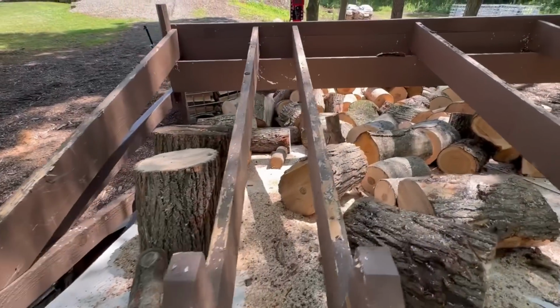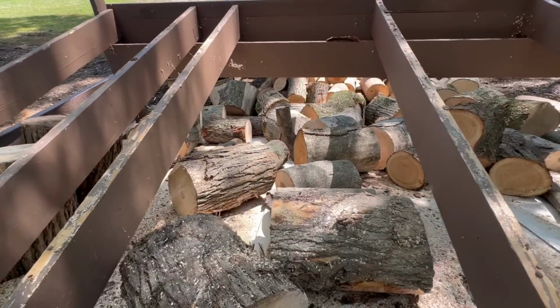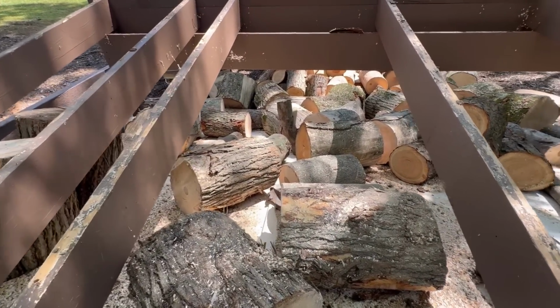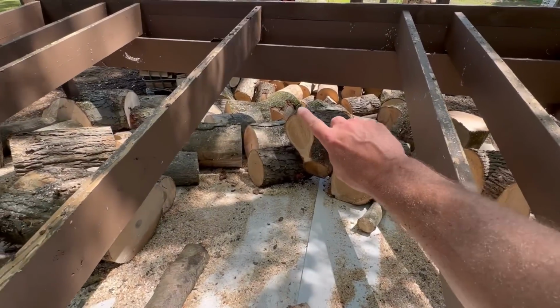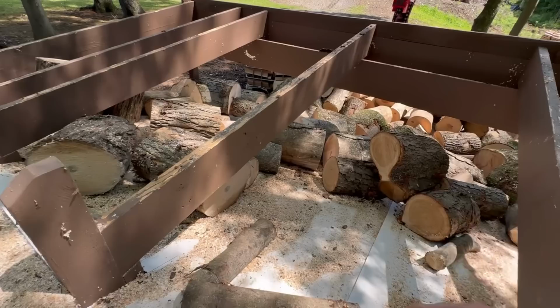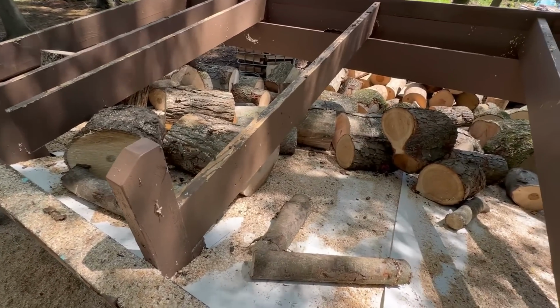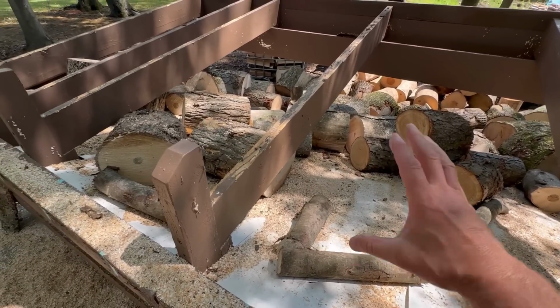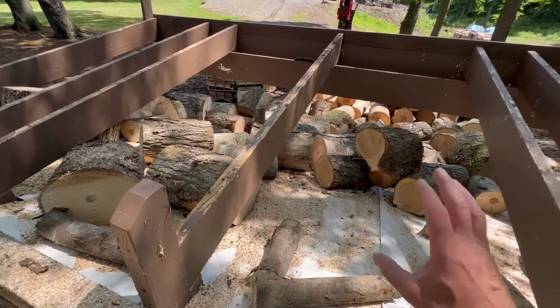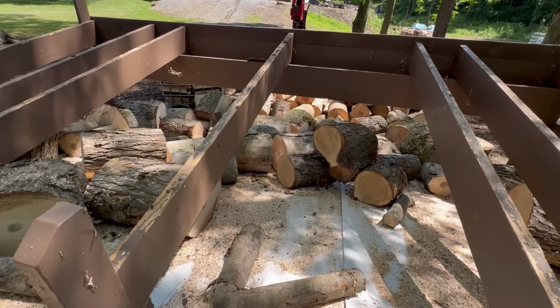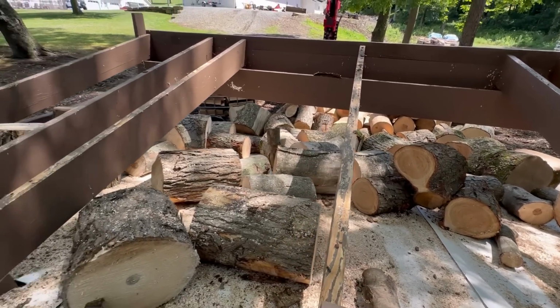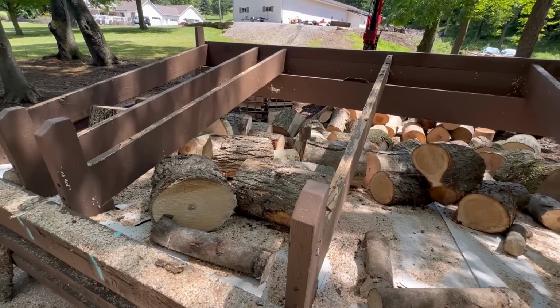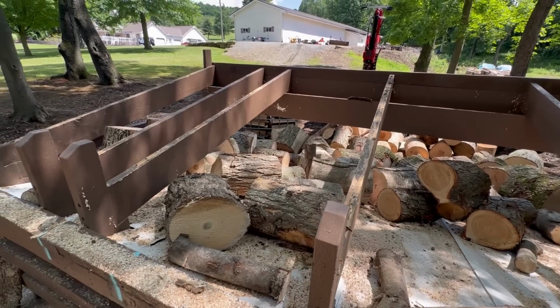Now you can see the log deck down table is all full. They're all backed up. So what I do then is I start pulling them out and away, to give me room to cut more. But because I'm only one guy, I can only cut so many rounds at a time before I have to start splitting them, which isn't a problem for me. I don't mind that. It gives a little bit of a change of pace, keeps your mind always thinking, not doing the same monotonous job of either cutting or splitting.